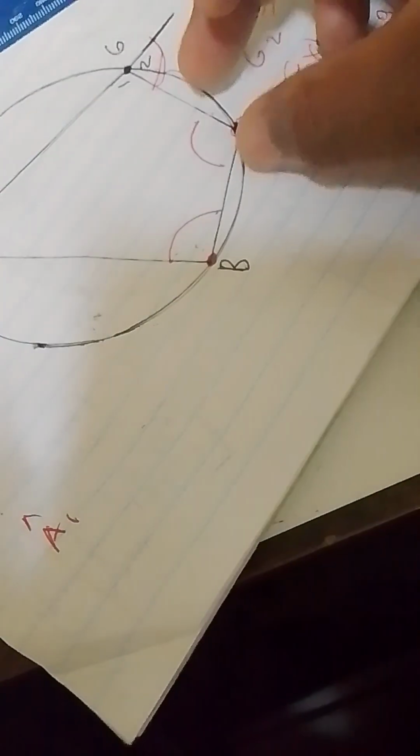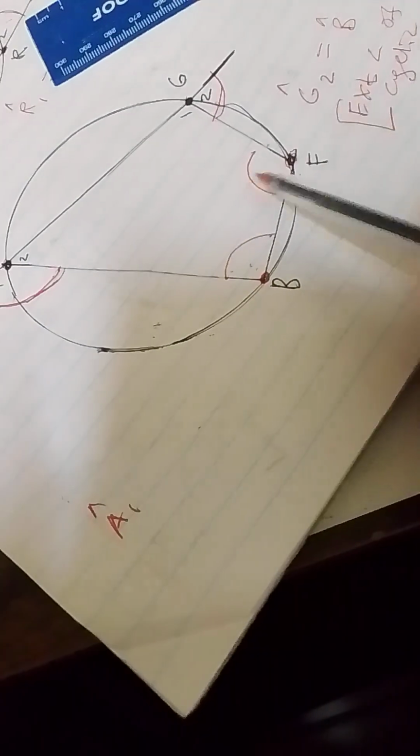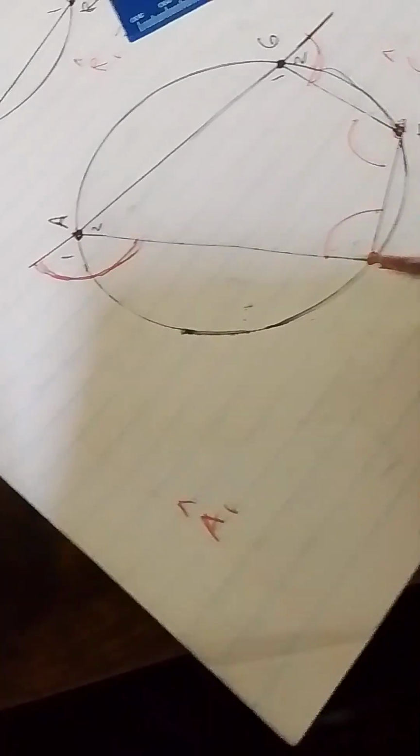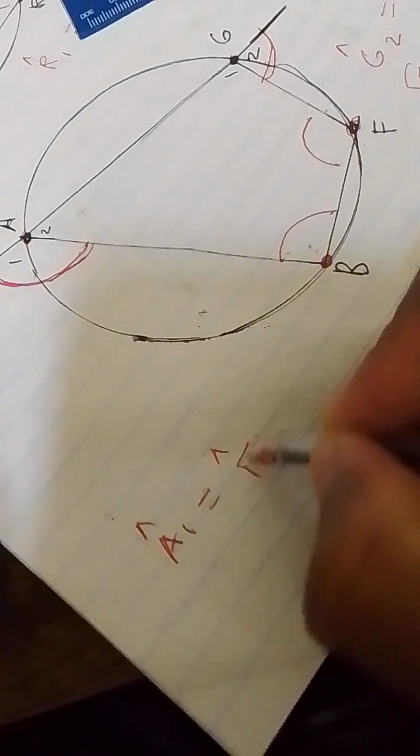Remember, you don't check the angles that are connected to these two. So you have to check another lines. So it's the angle that is made by these two. So don't check these two lines. So you check this one. So this angle and that one are equal. So angle A1 is equal to angle F.